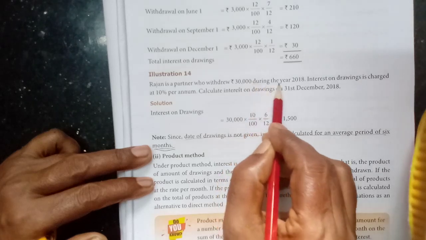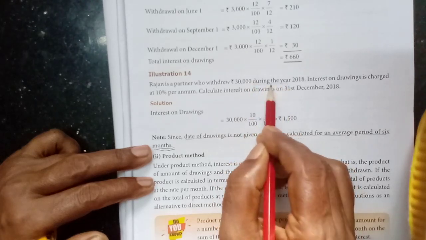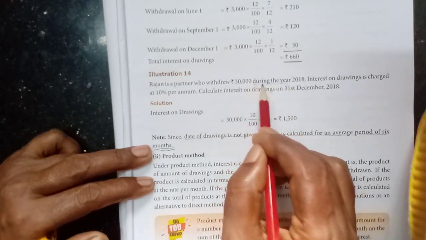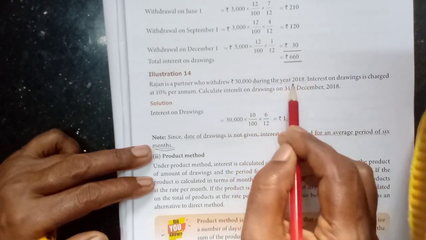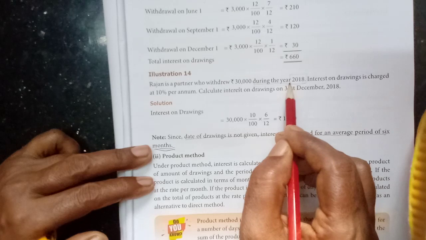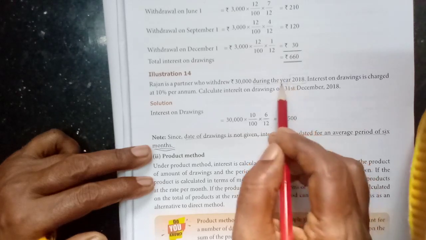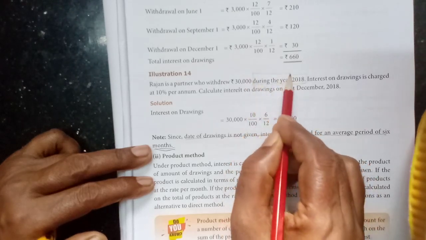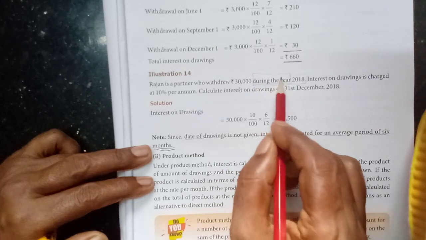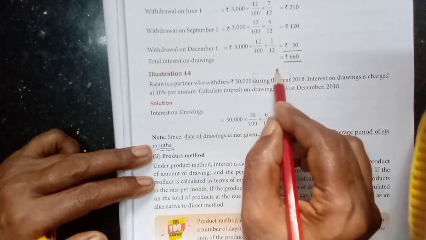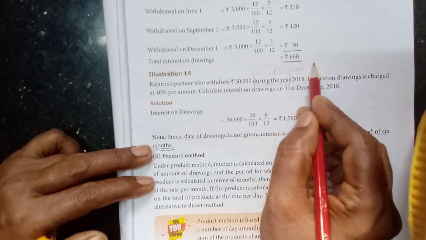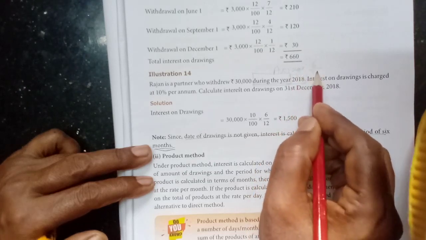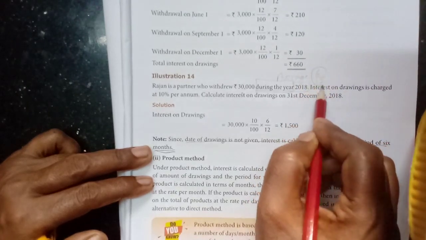But here what is different is "during the year." During the year means we do not know on which date in 2018, isn't it? Whether in the beginning or end or in the middle or any month, nothing is given. If they give during the year, we should take the average. Average of 1 year is how much? 6 months, isn't it? 6 by 12. That is what you have to remember.